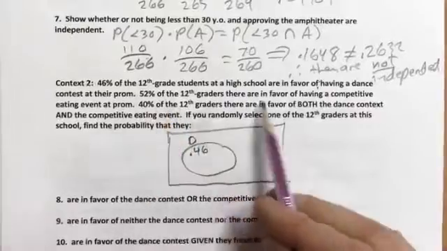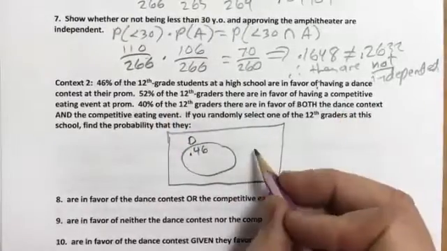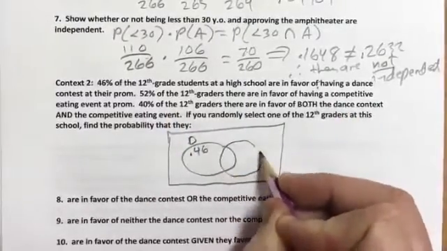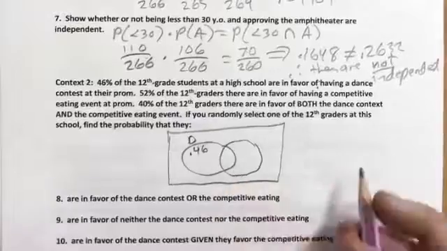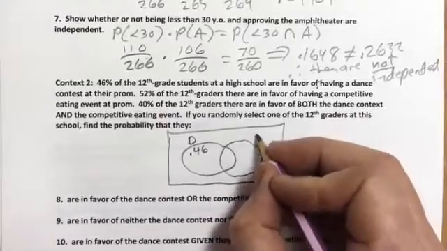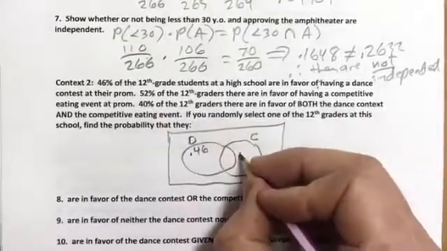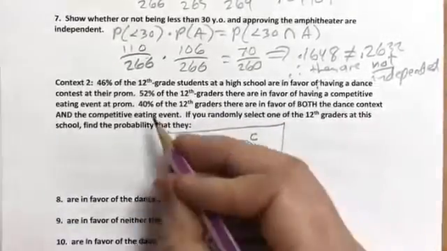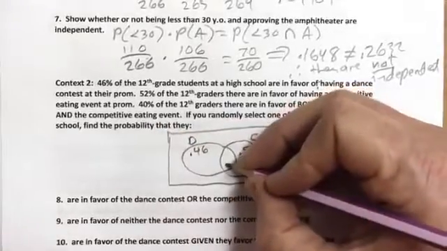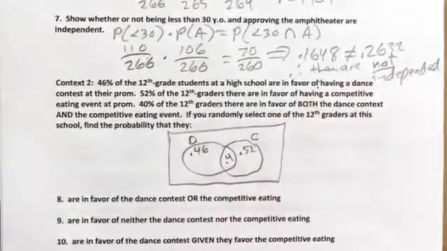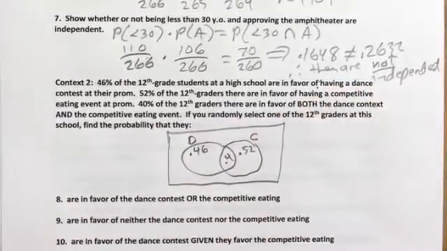And then it says 52% want to have competitive eating. So I'll make another circle for that. We know there's overlap, so I'll put overlap. We will call that C for competitive eating, and it says 52% want that. And then it says 40% want both. So that says football shaped region, 0.4, like that. And now we can fill out the rest of the Venn diagram.